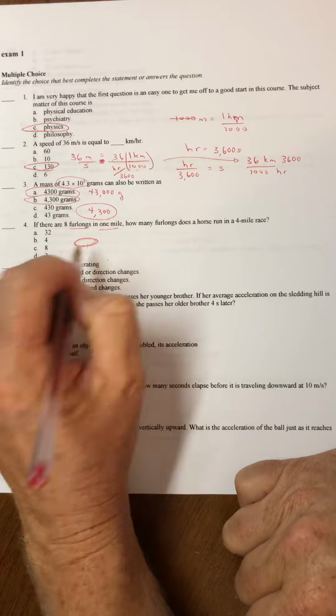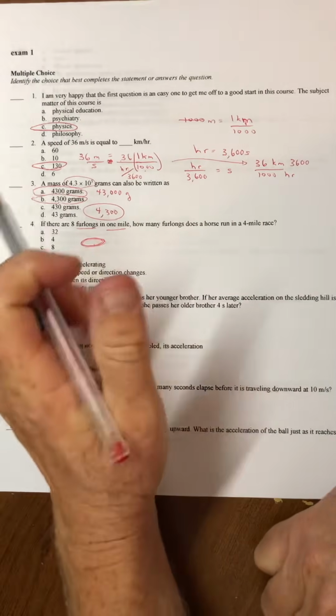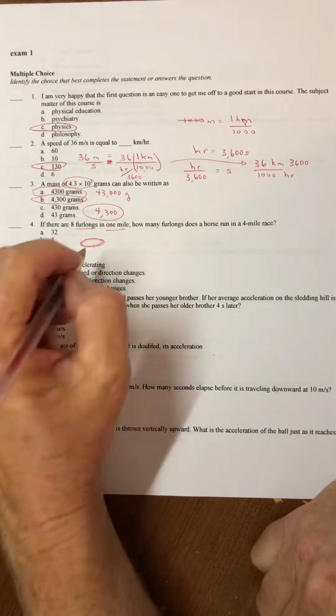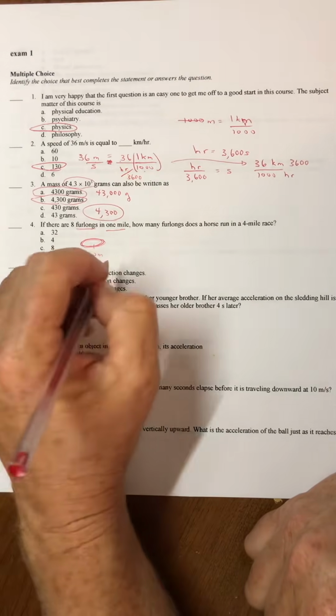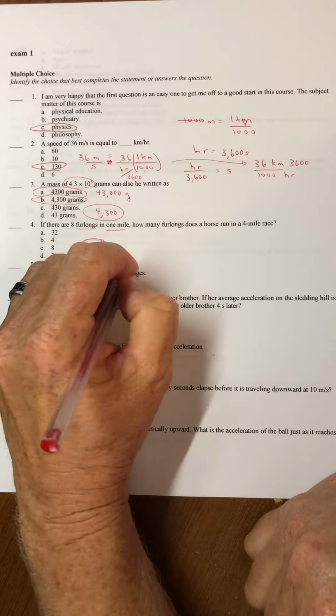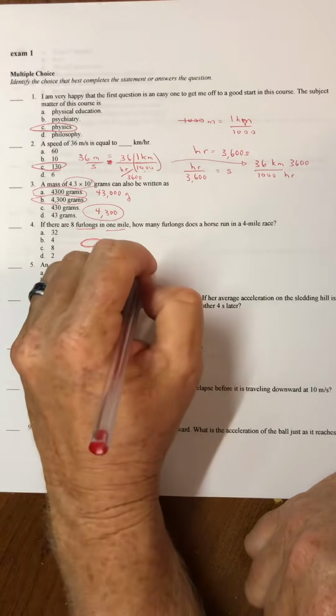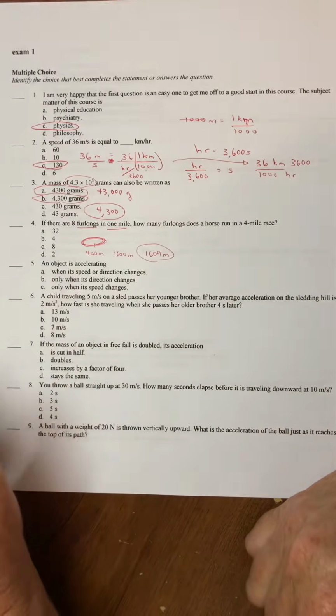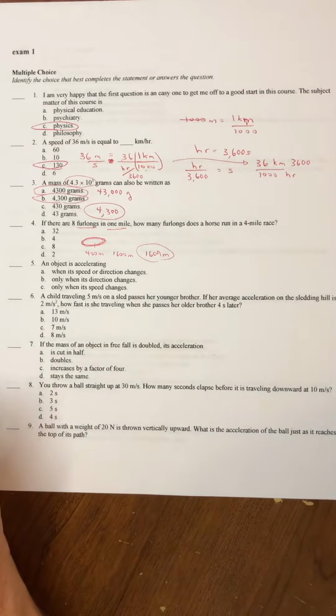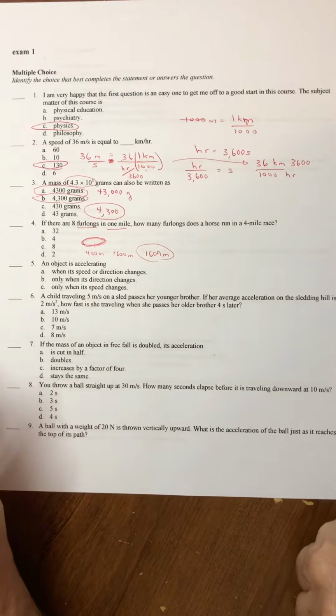So if you remember from your high school days, of course now they build tracks that are 400 meters. So 4 lengths is 1,600 meters. Whereas the older tracks were a little bit longer.